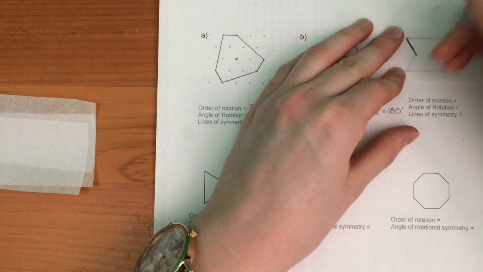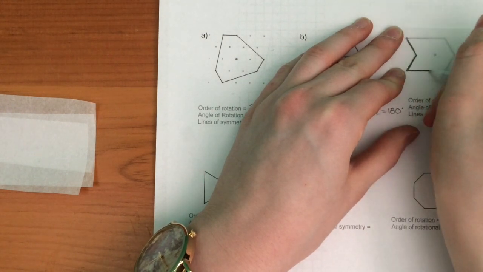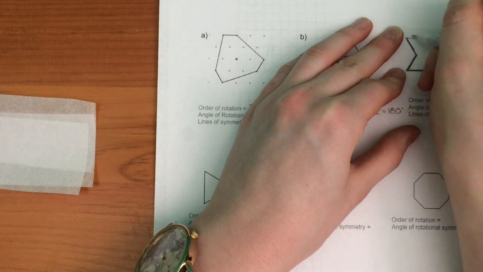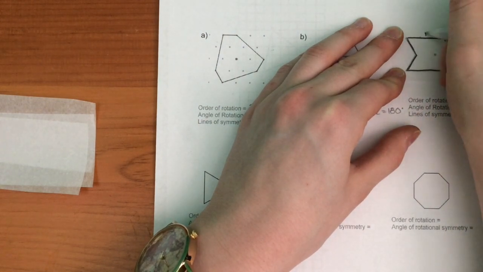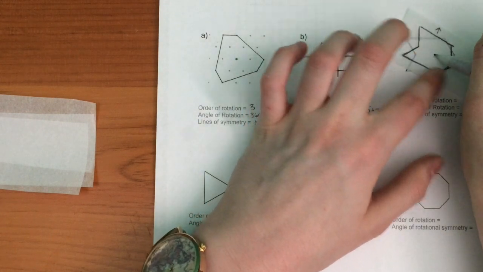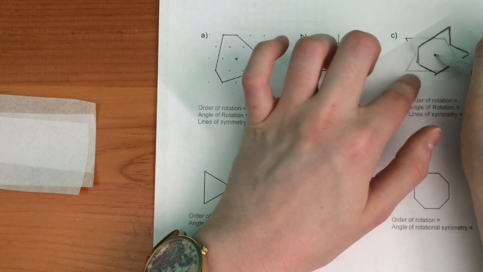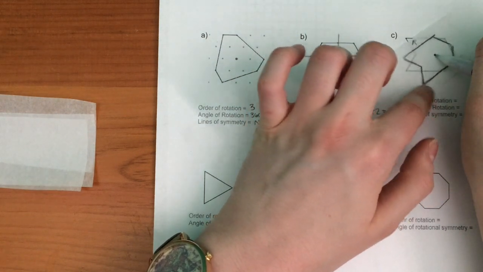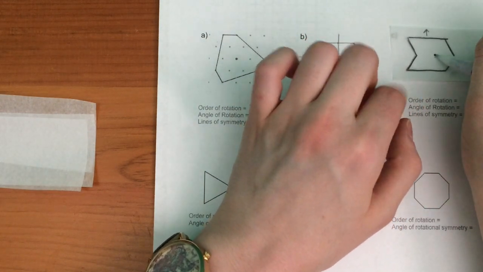So this one, just tracing it with my parchment paper. And putting that indication arrow at the top so I know when I've made a full turn, and I'm just turning that on the point. So nothing there, nothing over there, nothing over there. Oh, and I'm back to the top.